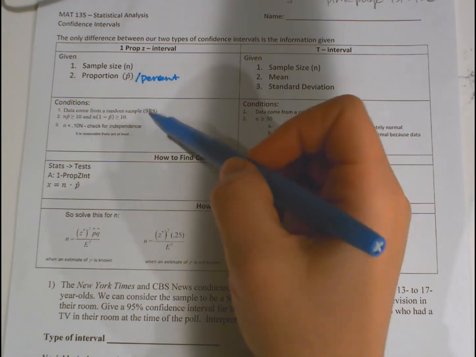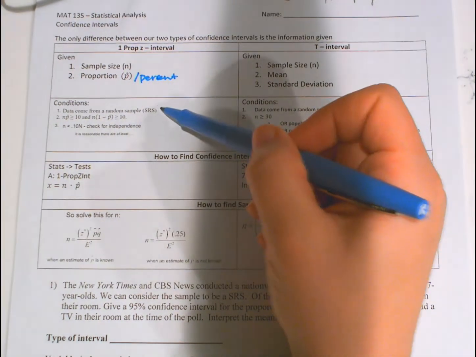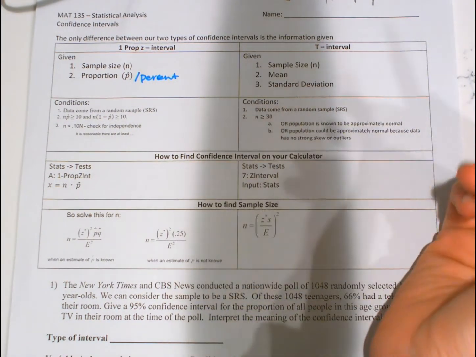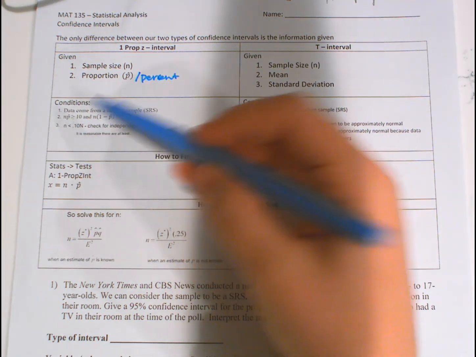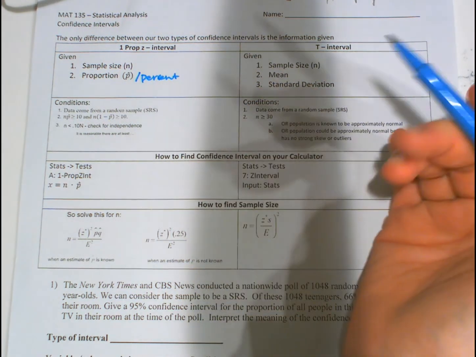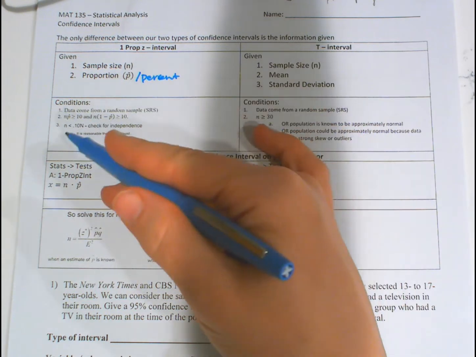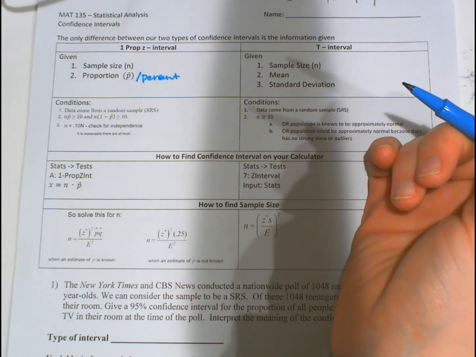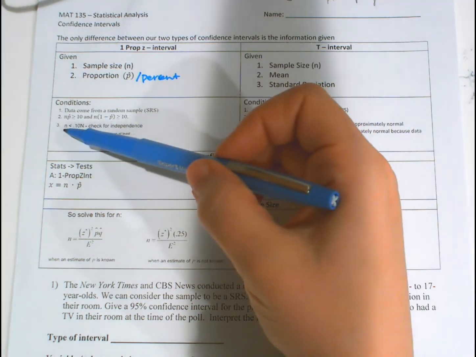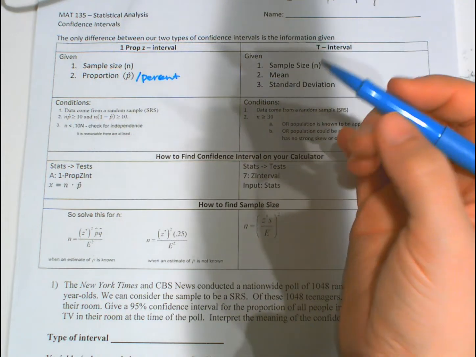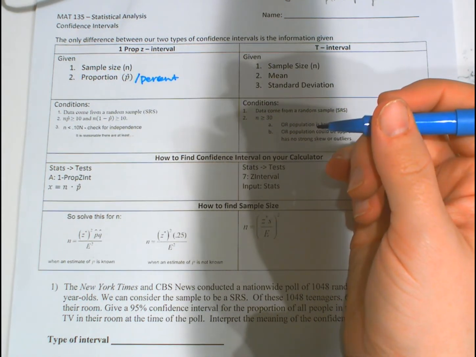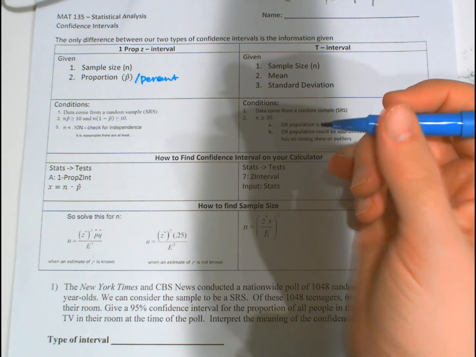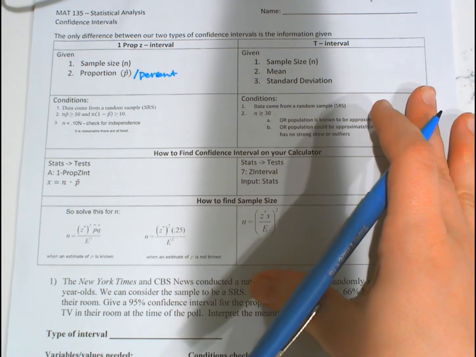So then our conditions are that they need to be a simple random sample, which is the same condition for this one. Our n times our p-value needs to be greater than or equal to 10, and n times 1 minus p needs to be greater than or equal to 10. And then our n value always needs to be a reasonable size. So we write that n is less than 0.1 of the entire population. So we're just looking that it's reasonable in size, that it's independent of anything else.